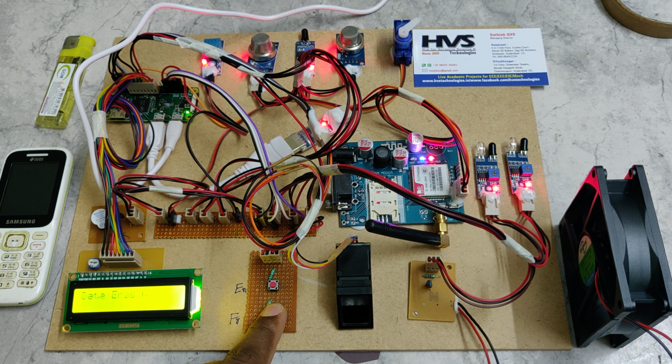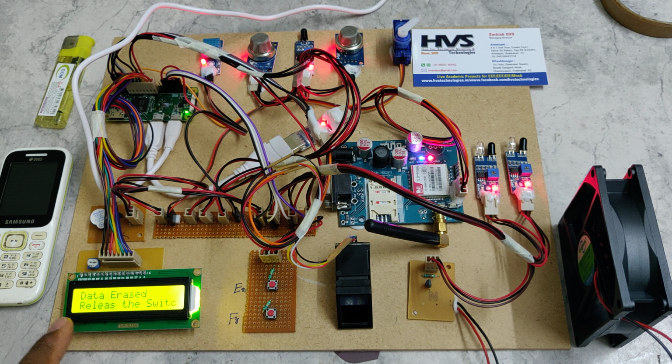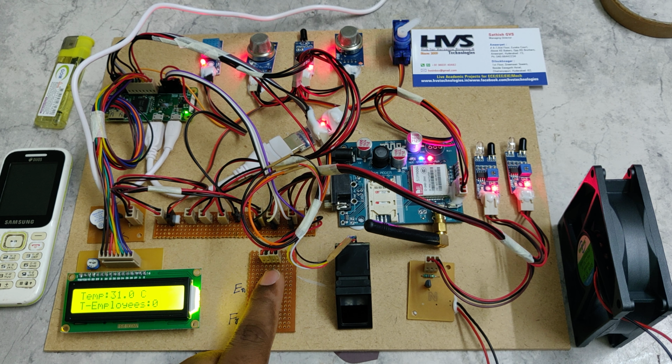Just hold the button till it displays that the data is erased, right, data erased, and release the switch. After releasing the switch, it will come back to the initial screen, temperature and all. So now let us see enroll.